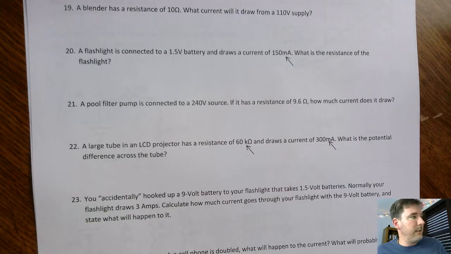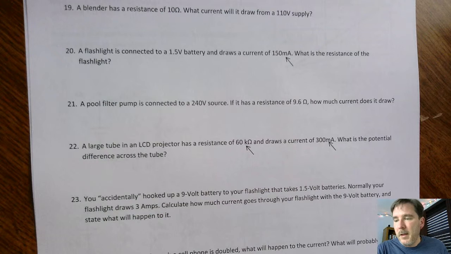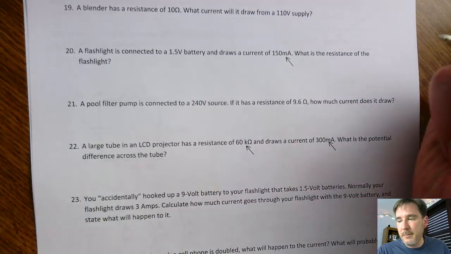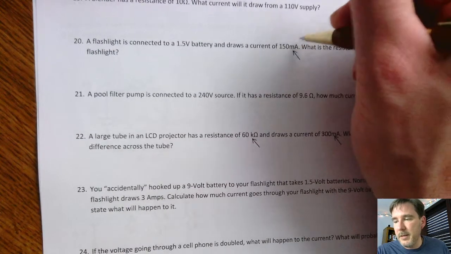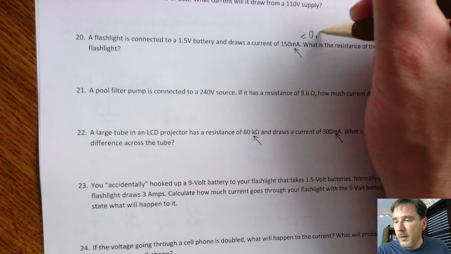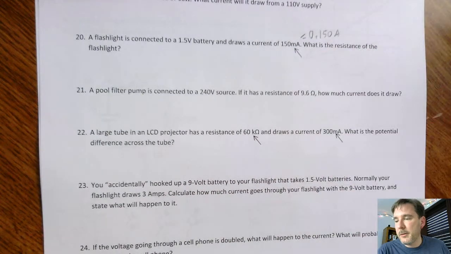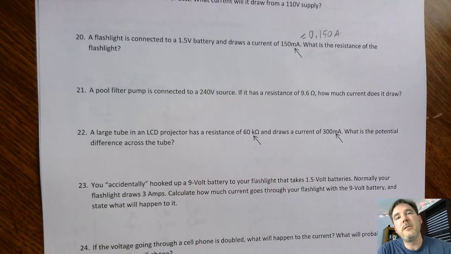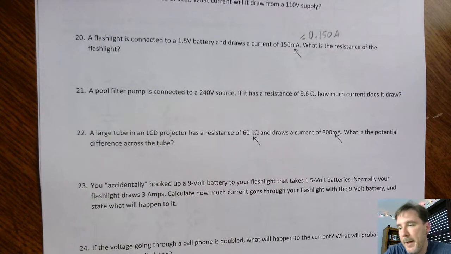A couple things to note is where I drew the arrows. Like you saw in the lab, a lot of times measurements of current are going to be below one, like a decimal. And so it's very common to measure current in milliamps. When you have milliamps, you have to divide by 1,000, so this is actually going to be the equivalent of 0.150 amps. Whenever you do the equations, you're going to use amps, not milliamps. So just watch out for that.